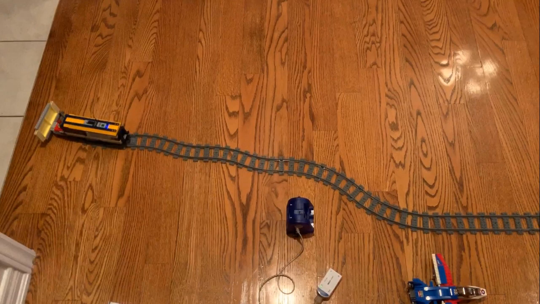So I hope you enjoyed today's activity. I hope it gave you some insight into another way of determining forces, but also some insight into the force acting on this train.